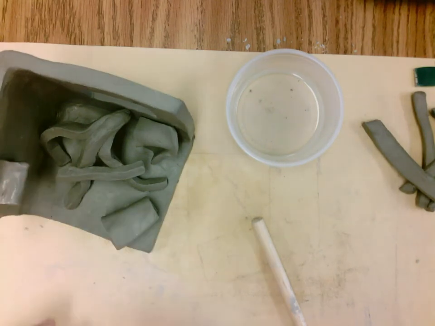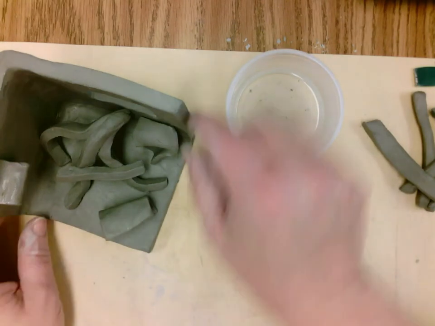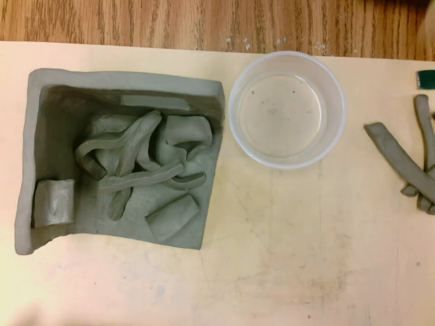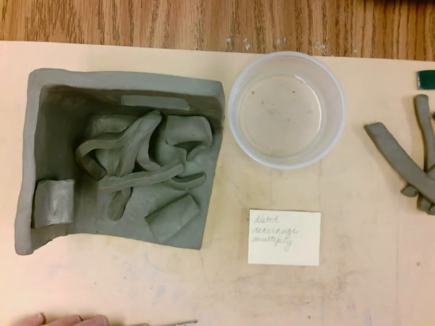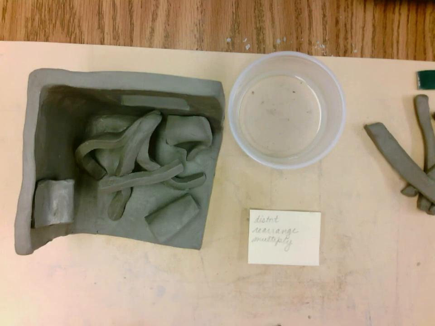Okay, so there's that. I would do the same thing with all of my other pieces: score, wet, and weld. So really fast, that's what you want to be doing. Remember, these are the three that you're using: distortion, rearranging, or multiplying. Have a lot of fun.